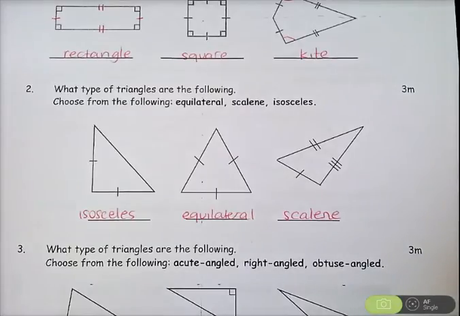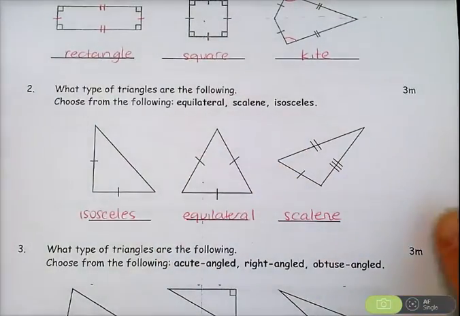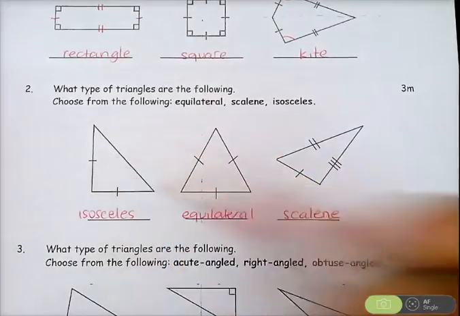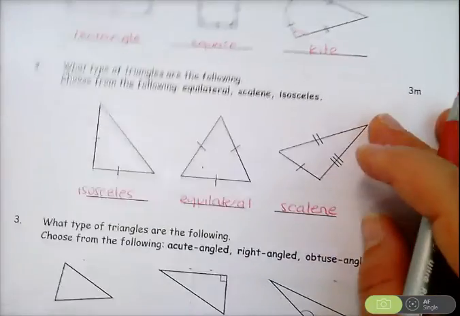Now, girls, tell me which one. Let's look at the isosceles. Do you know which angles are the same? If it's got two sides the same, 2 of the angles will be the same as well. Do you know which ones are the same? I'm going to turn it. Girls, see.